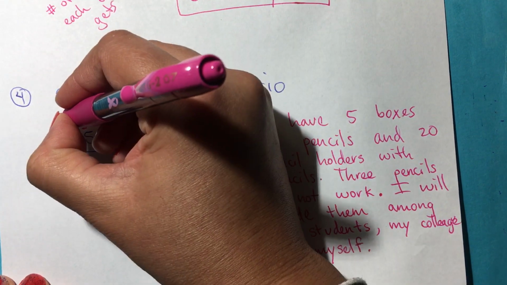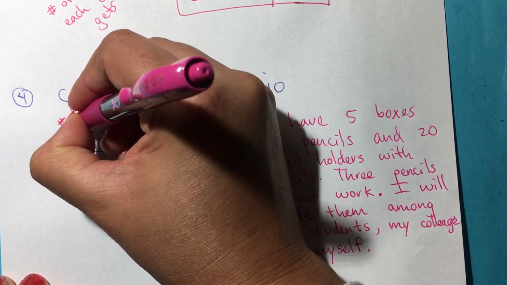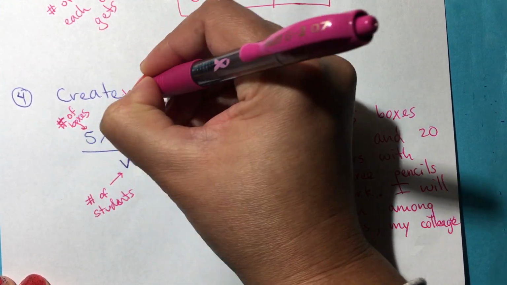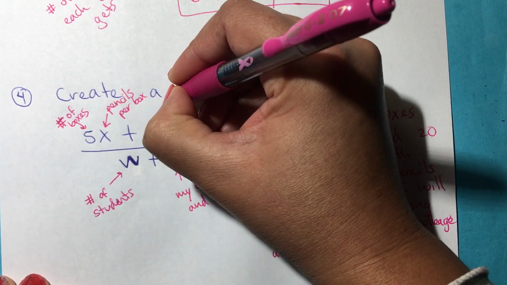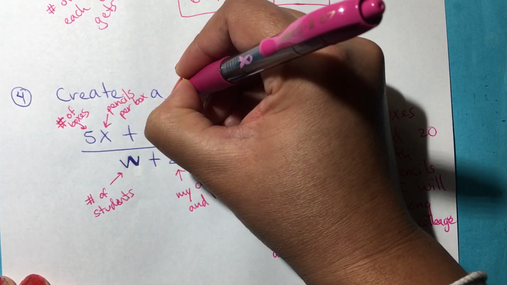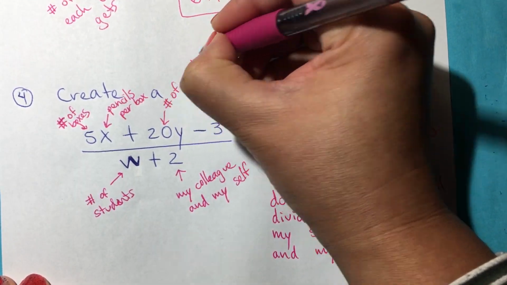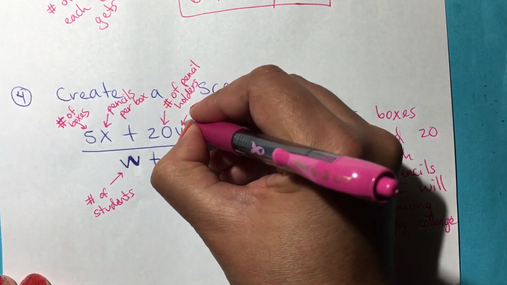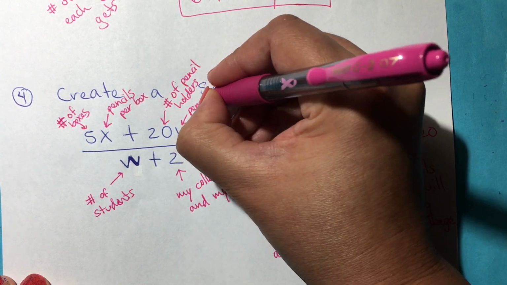This is the number of boxes, pencils per box. This is the pencil holders, number of pencil holders, meaning the little bags. This is pencils per pencil holder.